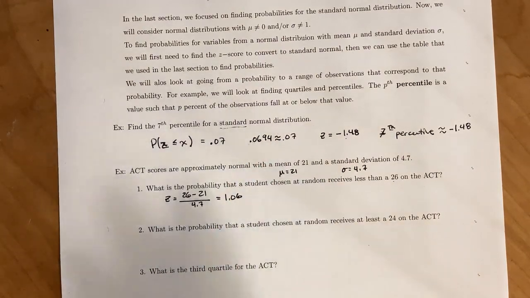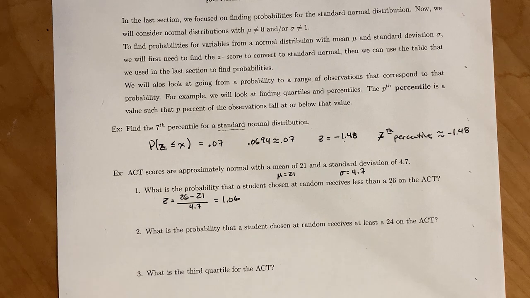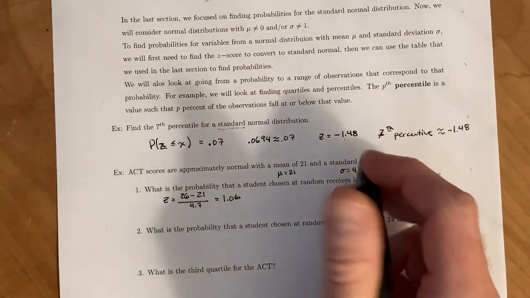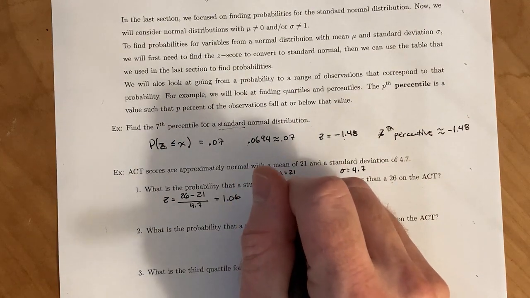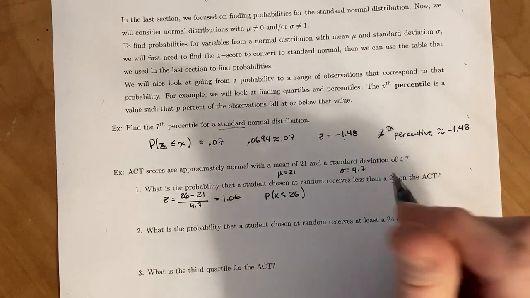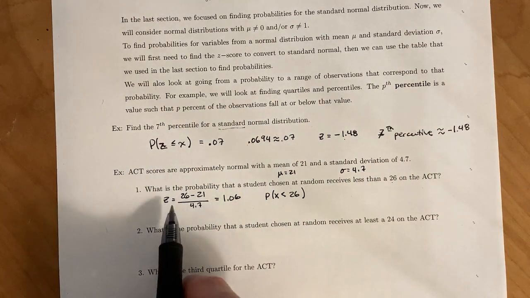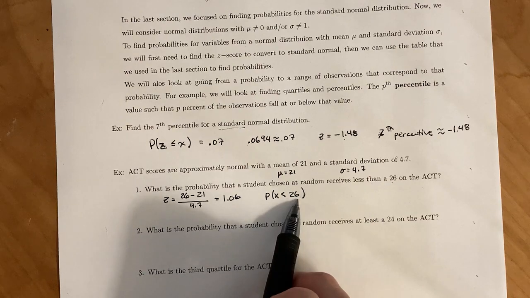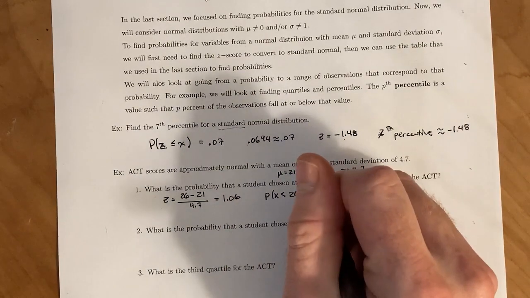Now, if you think about the z-chart, it has 2 decimal places. So your z-score should always have 2 decimal places so that you can look at the z-chart to find that number. Next, we want the probability that x is less than 26. What we're doing with the z-score is we're converting it from x to now a z-score.